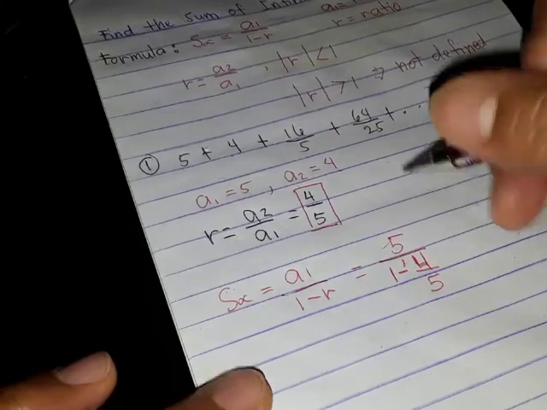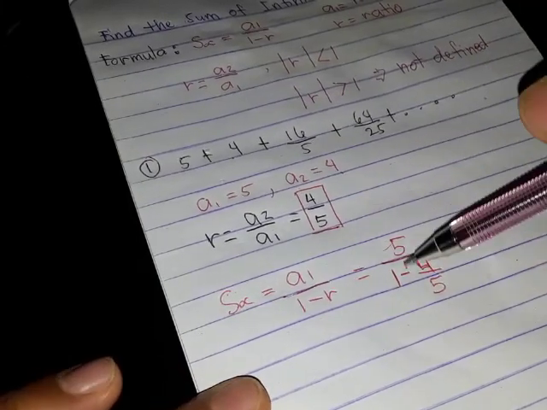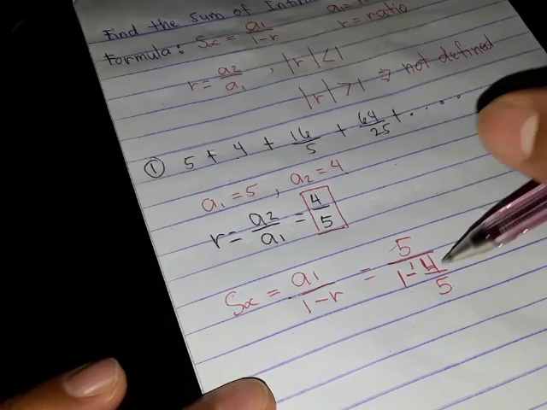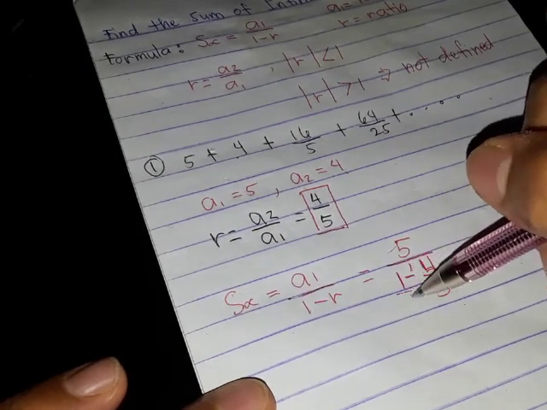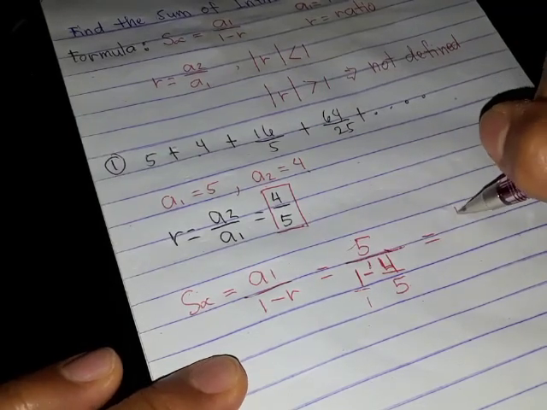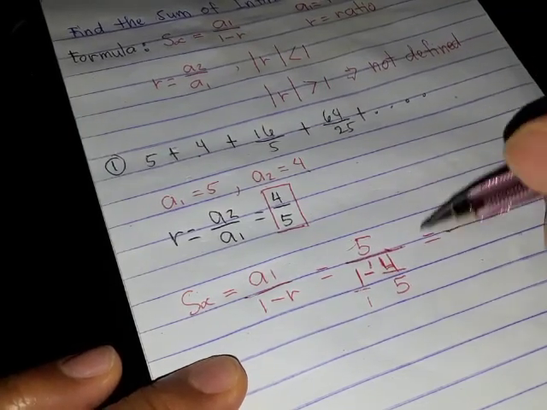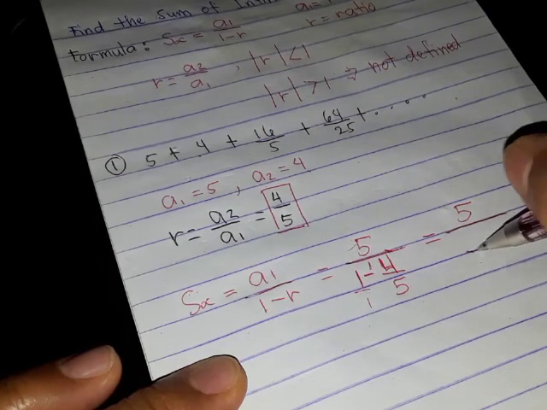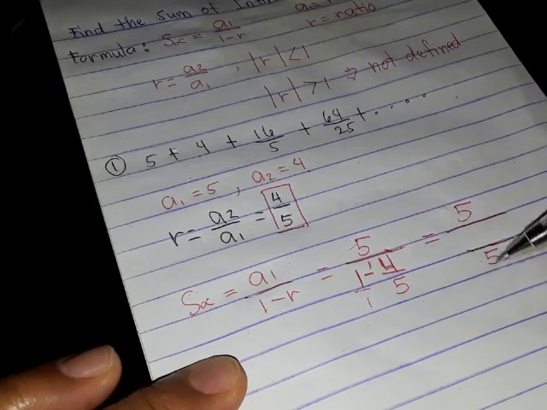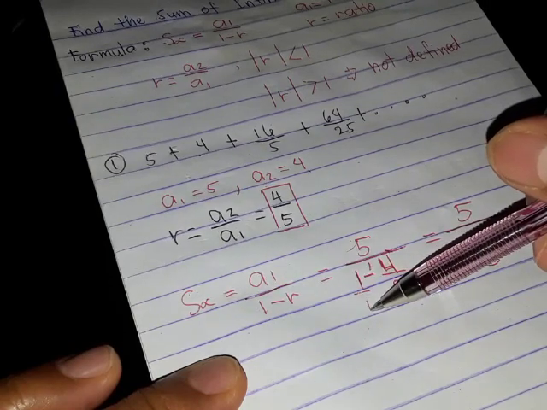Kung napapansin ninyo, ay whole number at saka fraction. So, kailangan nating mag-LCD. Okay? So, denominator ay 1. Equal sign, copy 5. Then, ang LCD natin sa denominator ay 5. Okay, next. 5 divided by 1 is equal to 5.